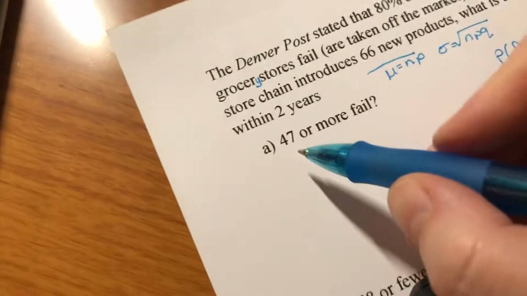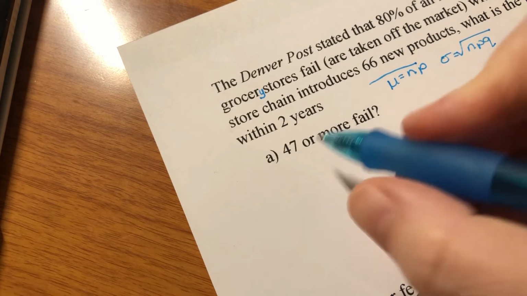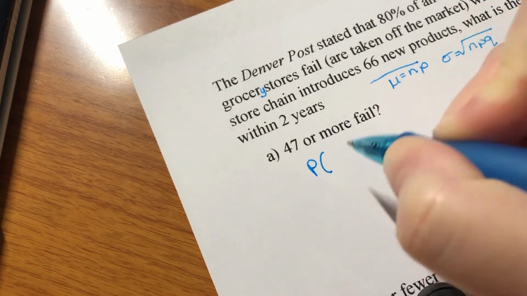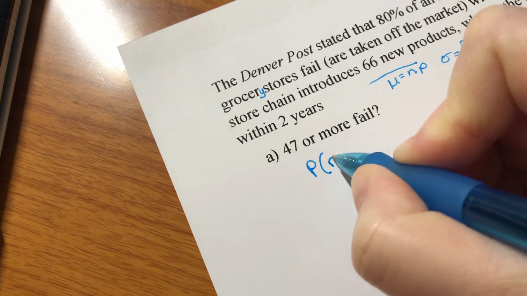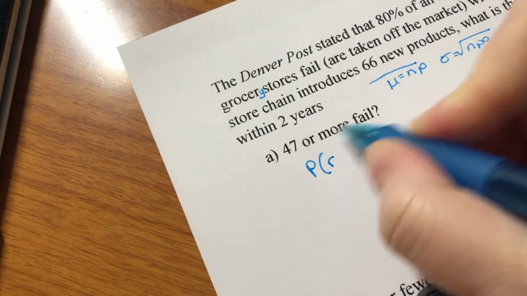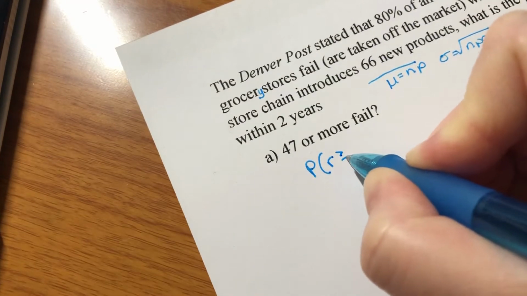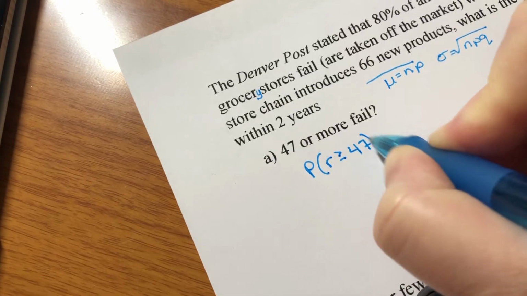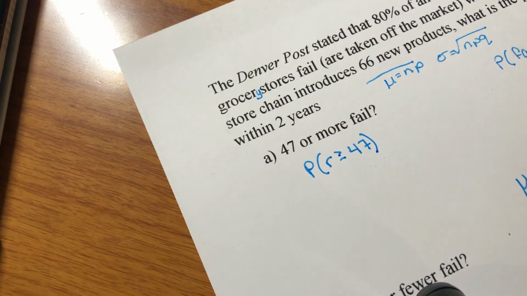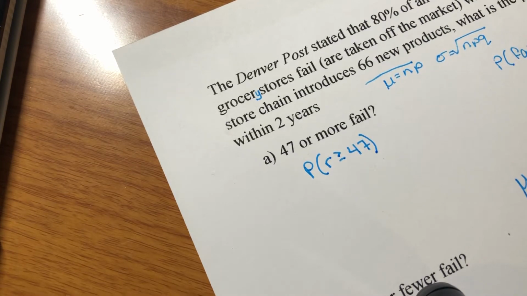Okay, so the probability that 47 or more will fail. Now if you recall, on binomial probabilities, we have our r, which is our number of successes. Well, in this case, success is failure. So we're going to say our success is 47 or more. And we have that chart that we got yesterday or the day before, I can't remember which day I did that, that talked about what to do when you have the greater than, less than, because you do have to do continuity corrections.